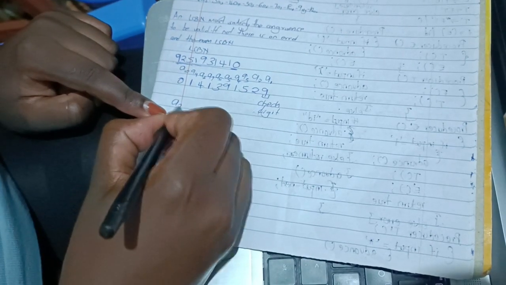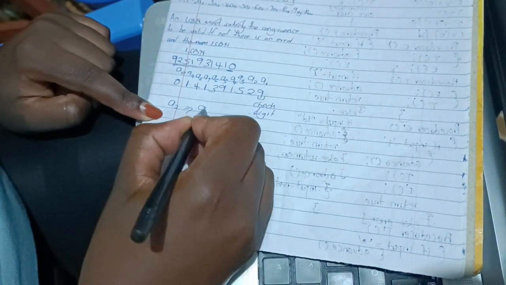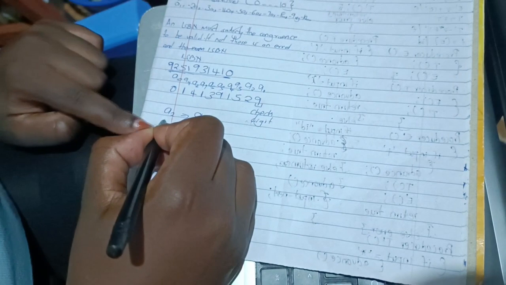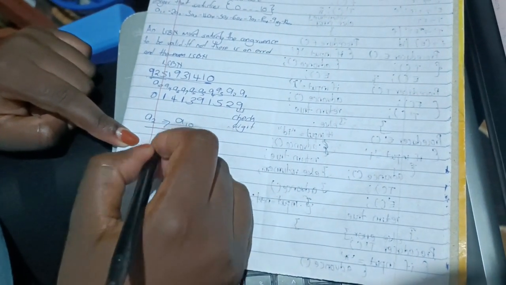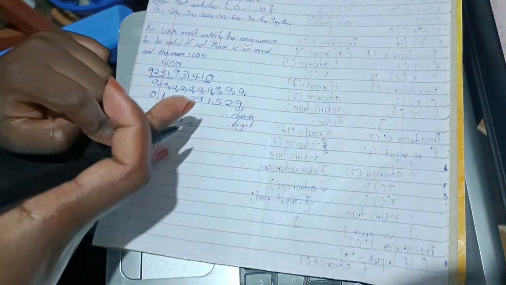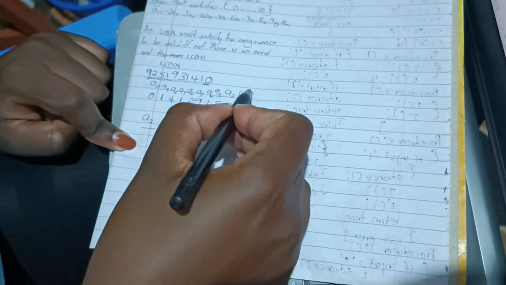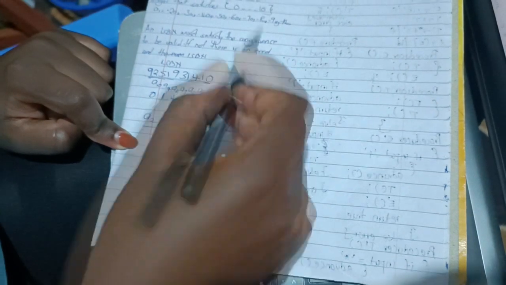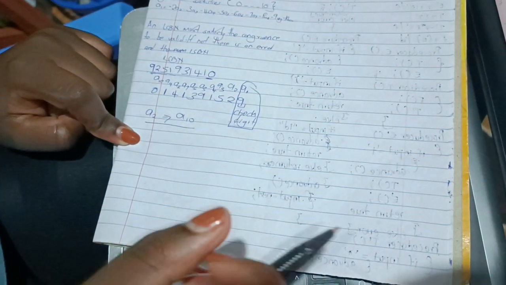It's A2 to A10. The numbers represent the language, the publisher, and the title of the book, and then there is the A1, which is the check digit.